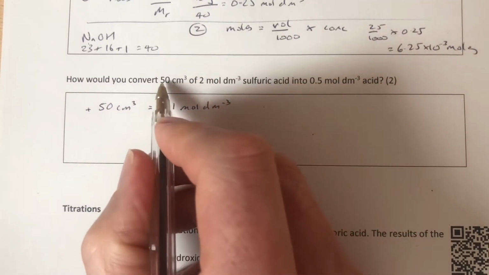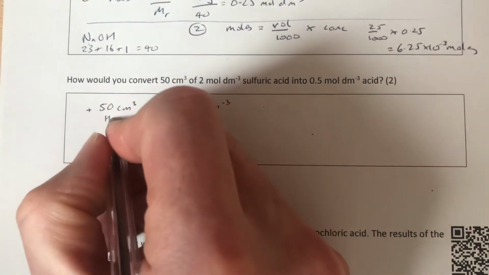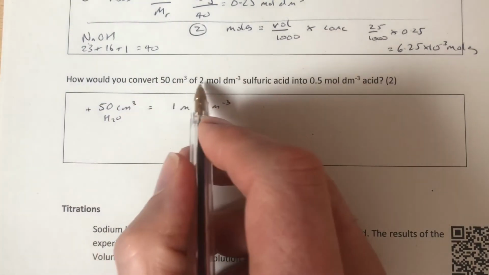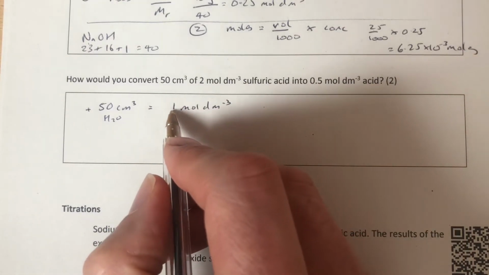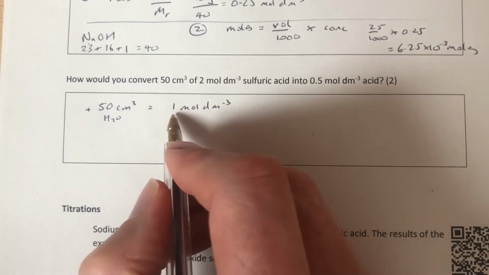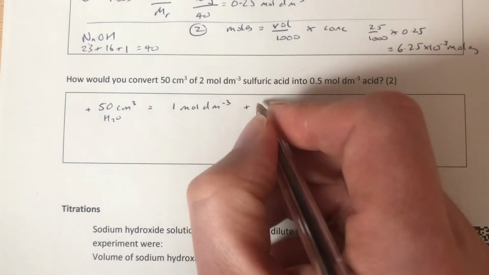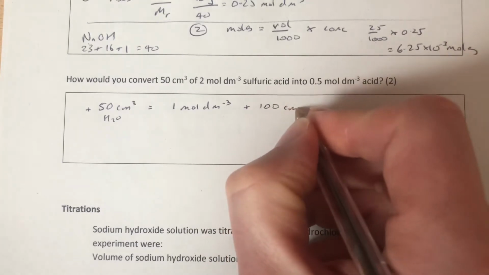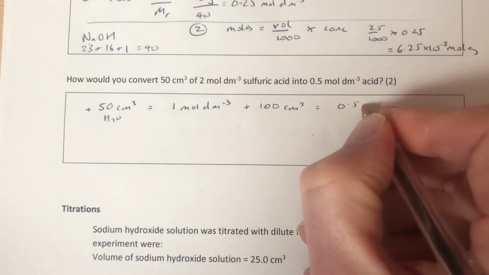Okay, so by doubling the volume, by adding 50 centimetre cubed of water, we halve the concentration. Now we want to make it into half a mole per decimetre cubed, so I need to halve that again. So now I've got 100, my 50 plus my original 50, so if I now add another 100 centimetre cubed, it becomes 0.5 mole per decimetre cubed.